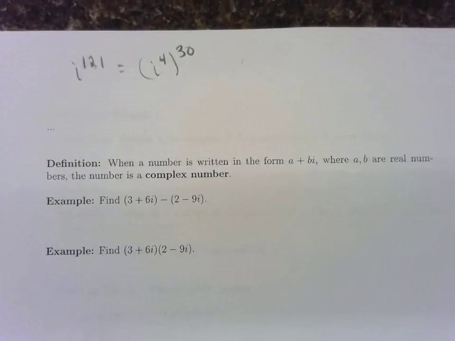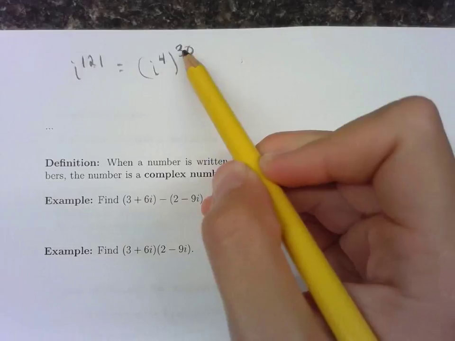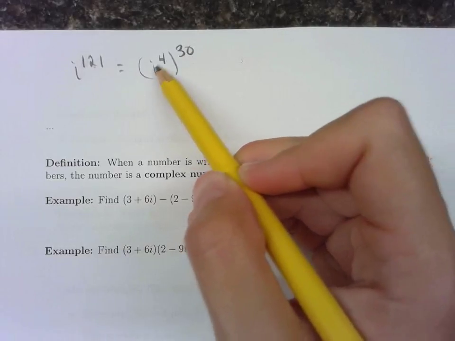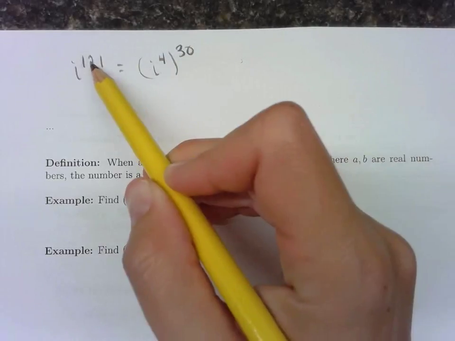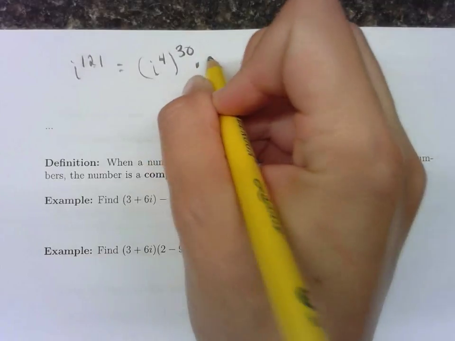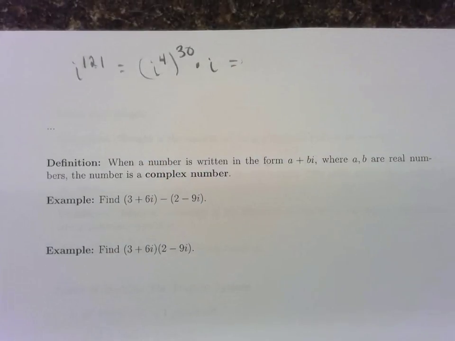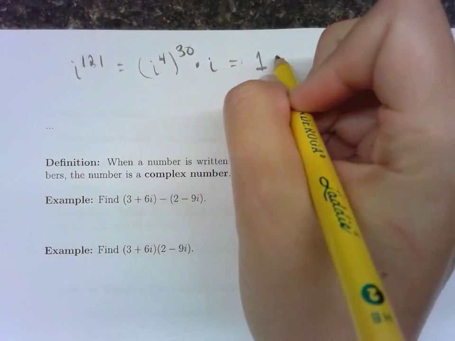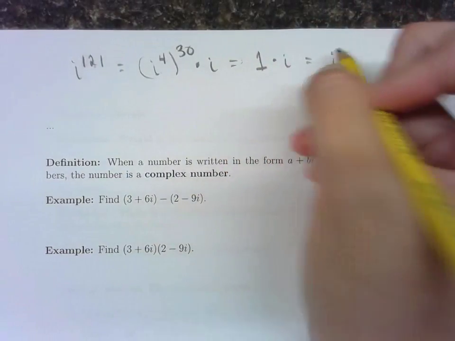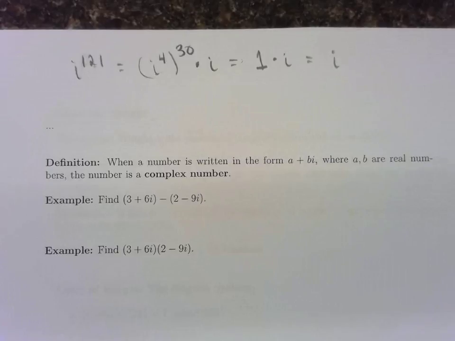So I normally start with i to the 4th and see how many i to the 4ths I can get, and then how many I have left over. So this i to the 4th to the 30th is i to the 120, and then we have one more left over. Okay, so i to the 4th is 1, and then we have i left over, so this would be i.